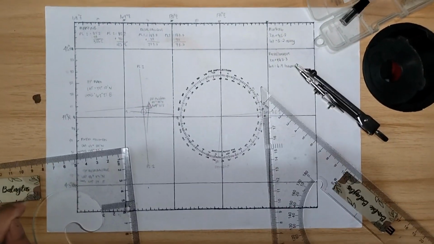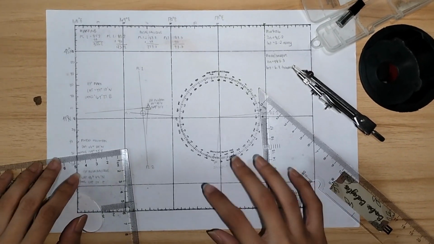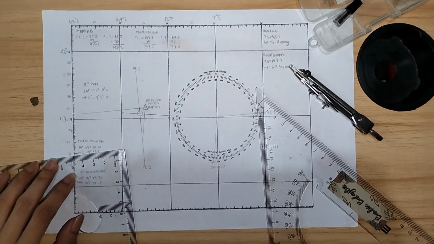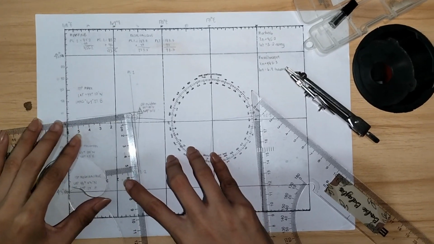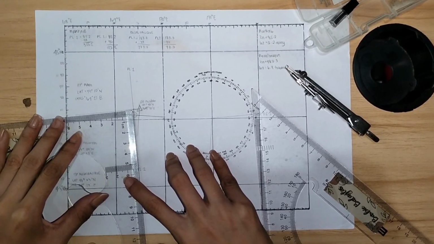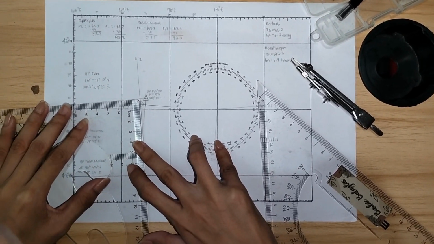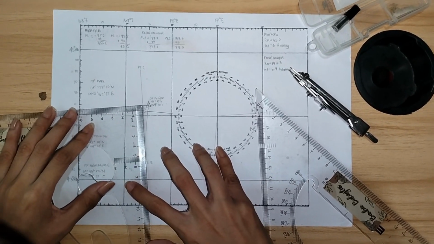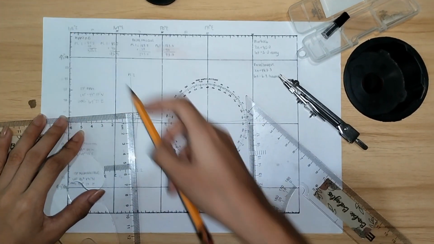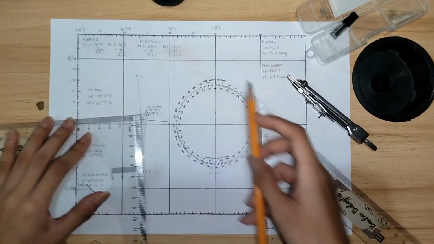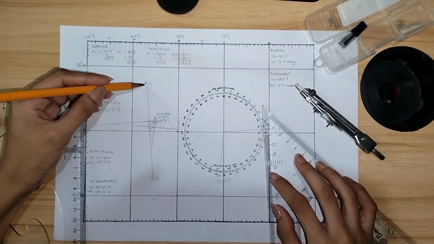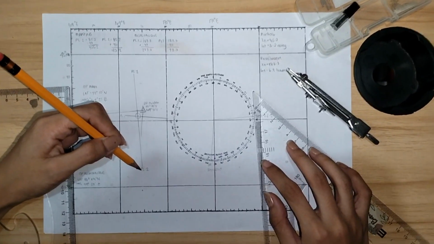So after getting your intercept line, you just have to get your position line, which is the measure of 90 degrees from your intercept line. So this will be the line, and extend it to the other side. You will have your position line 1 and position line 2.